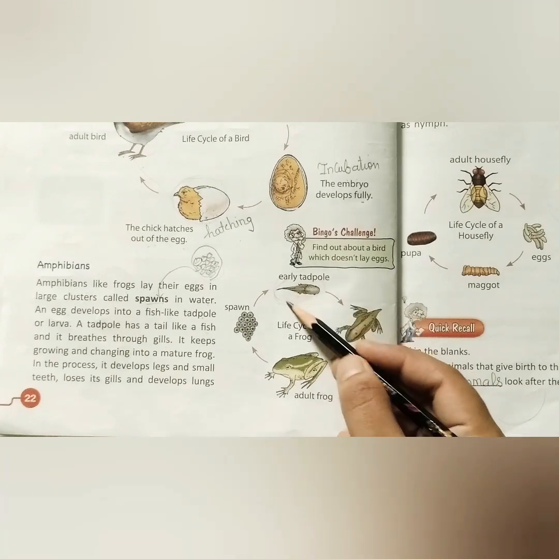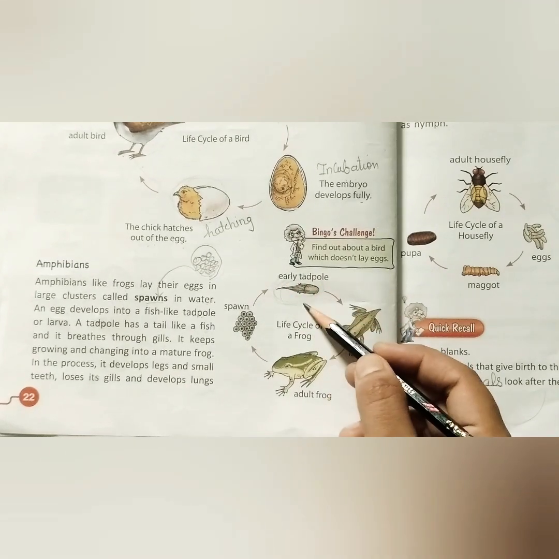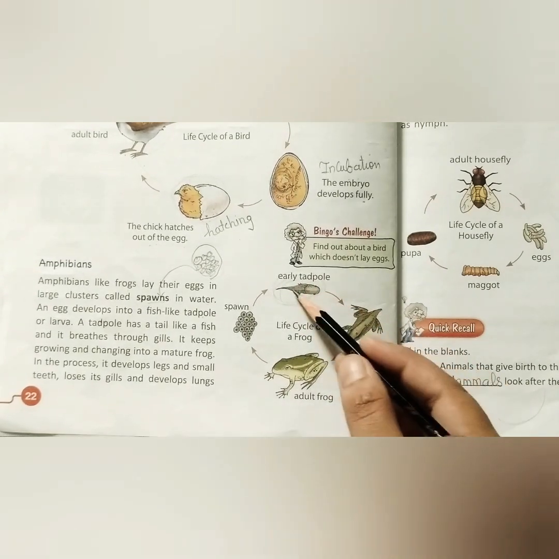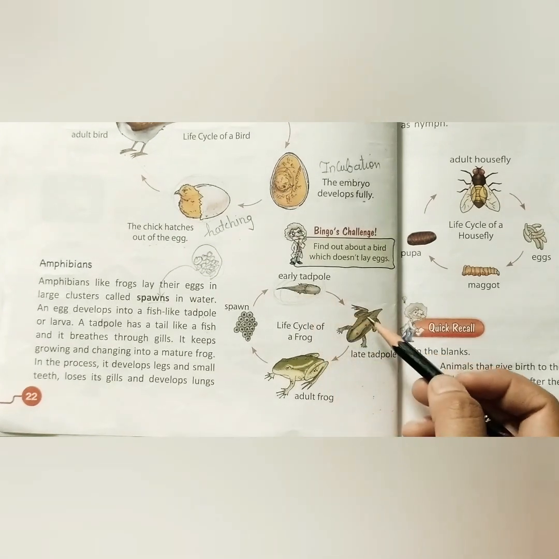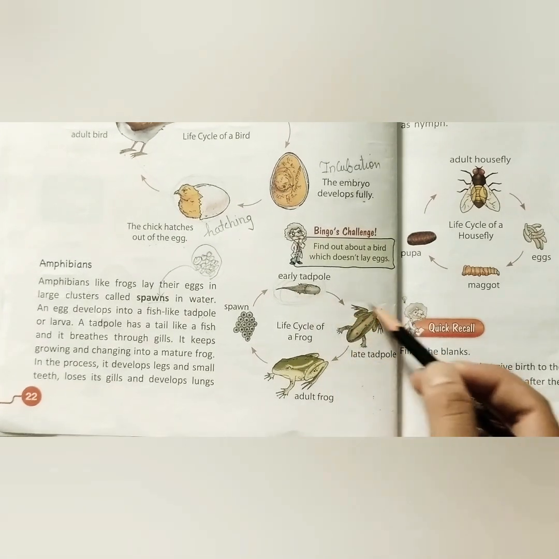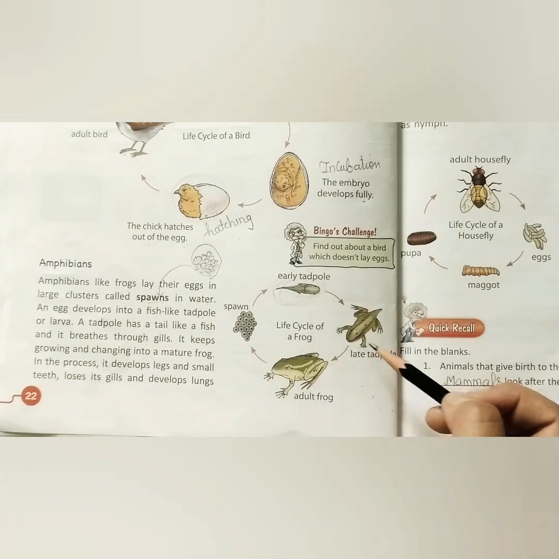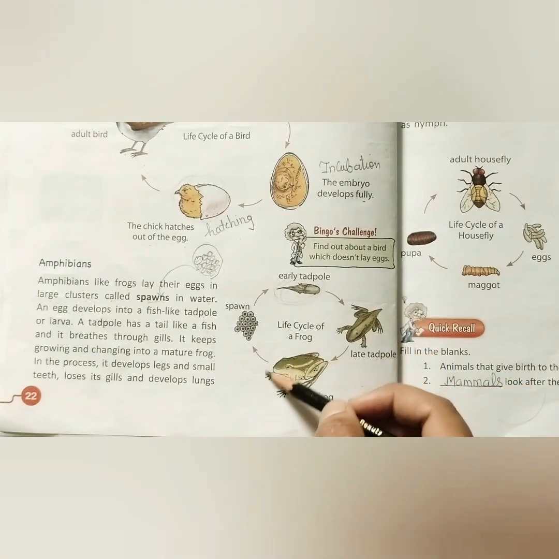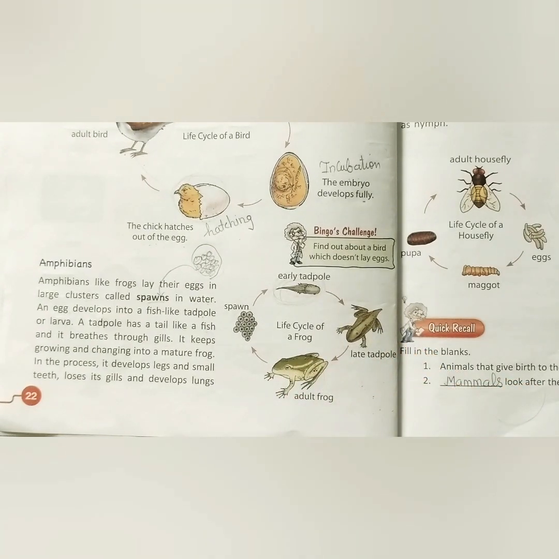An egg develops into a fish-like tadpole or larva. A tadpole has a tail like a fish and it breathes through gills. It keeps growing and changing into a mature frog. In the process, it develops legs, its small tail is lost, it loses its gills and develops lungs for breathing.